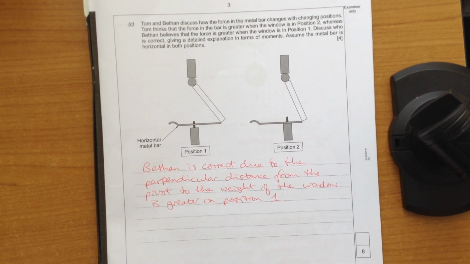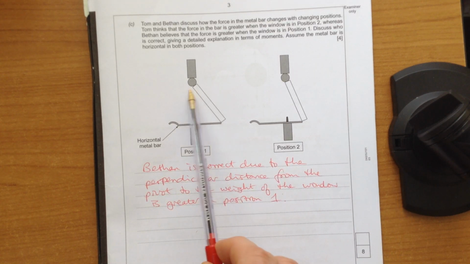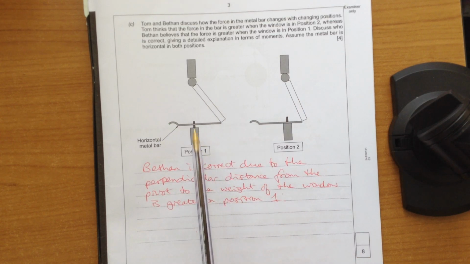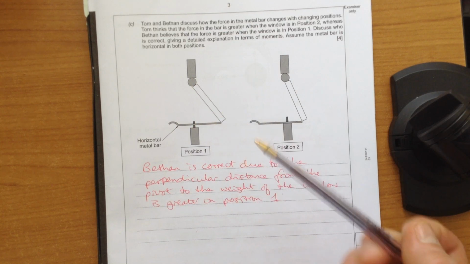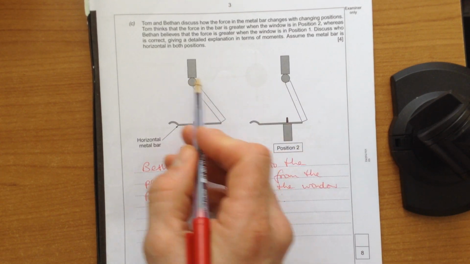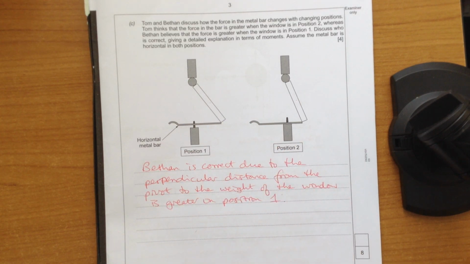Now obviously the weight of the window doesn't change. Bethan is correct because the perpendicular distance from the pivot to the weight of the window is greater in this position here, right? This perpendicular distance doesn't change. It's from the weight of the window to the pivot point that can change. The greater the distance, the greater the moment, and then obviously the greater the force on the metal bar. Okay, so Bethan is correct due to the perpendicular distance from the pivot being greater in position 1.